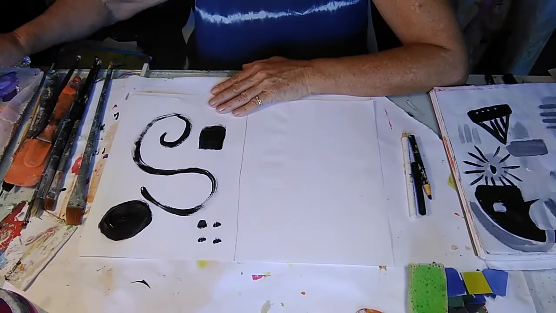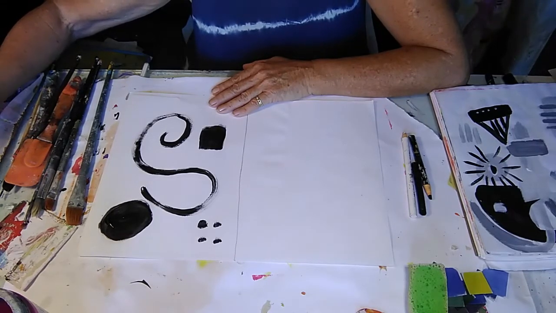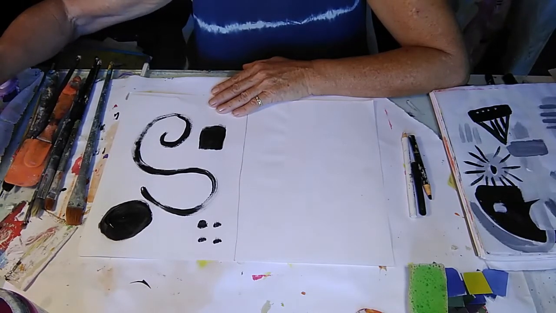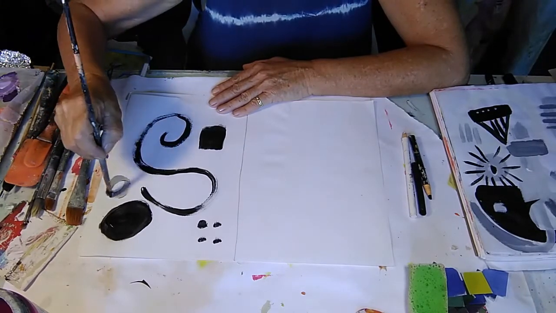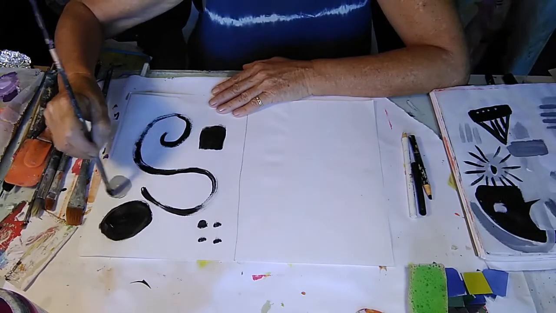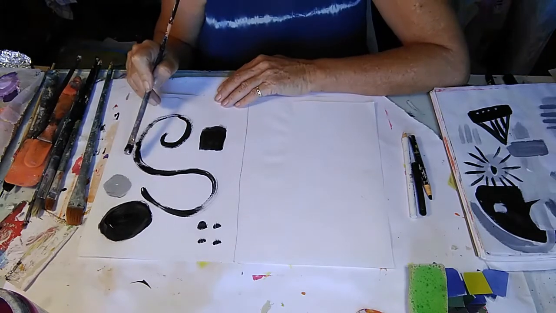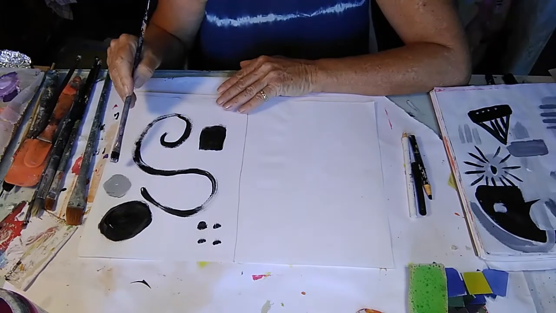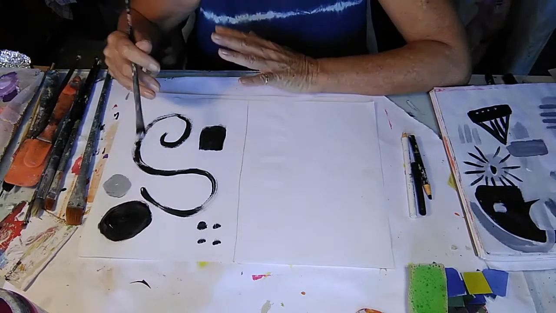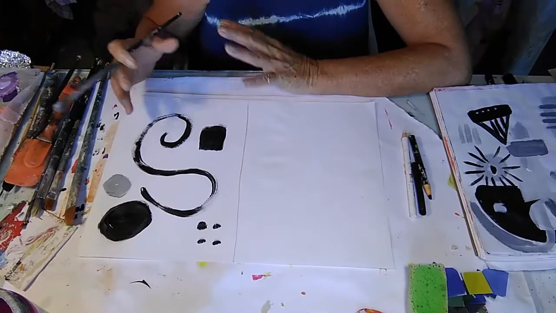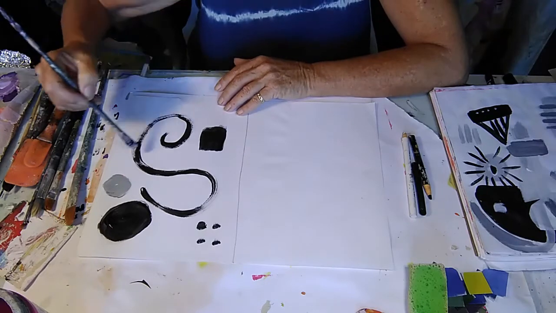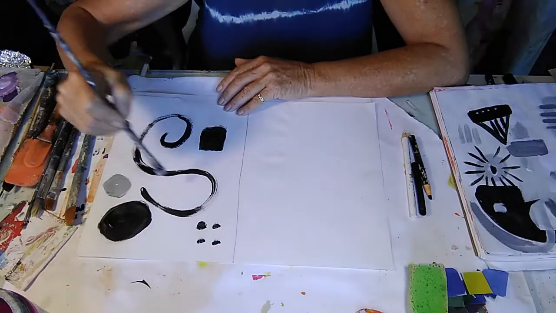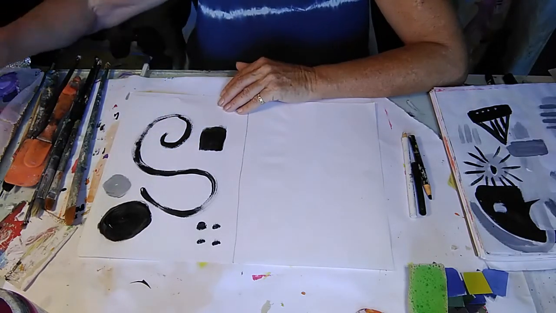If, for example, I add a little bit of white to this to make it grey, I can still do another circle in the grey, which makes it again interesting. I keep using that word, but it is. Nevertheless, these other shapes still draw our attention.